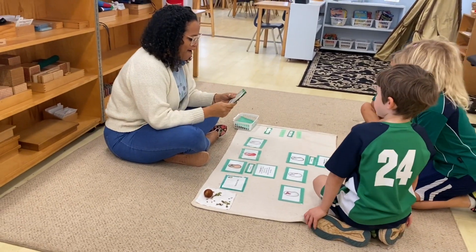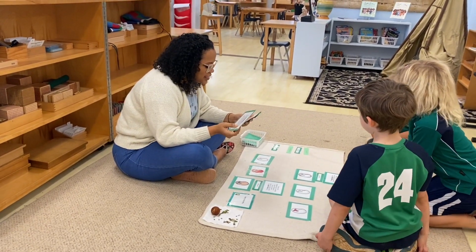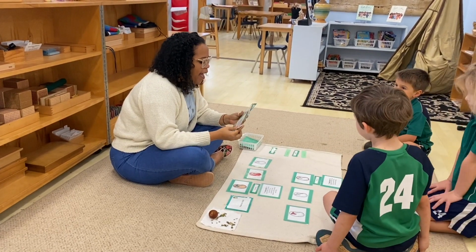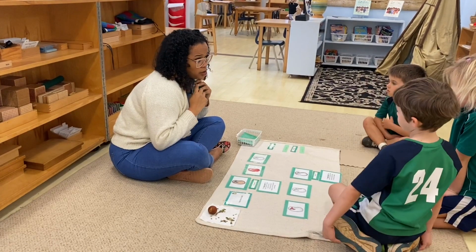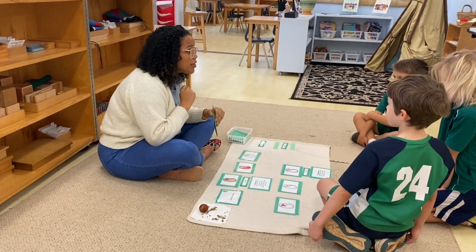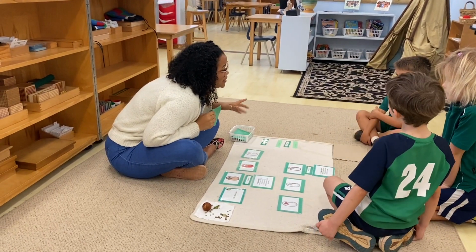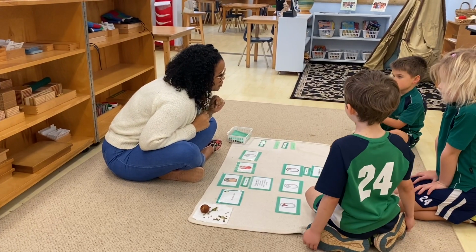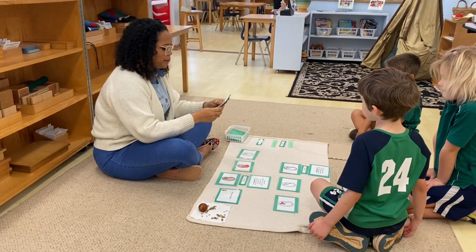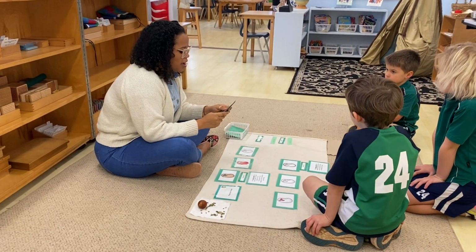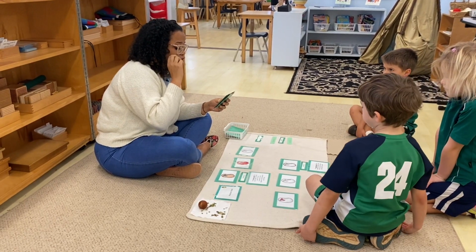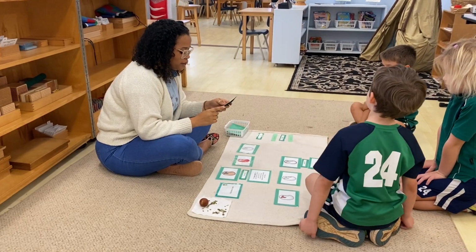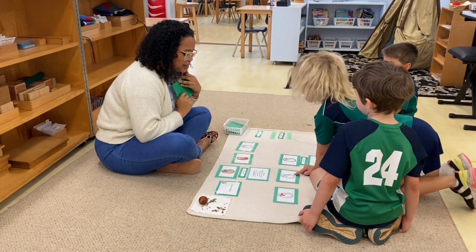Okay, I have cotyledon, hypocotyl, epicotyl, and radicle left. Do we think we know what those parts are? Okay, I'm going to read the clue again. And if you know what that is, I want you to point to the picture. The cotyledon is the part of the seed that contains stored food used for the initial growth of the plant.